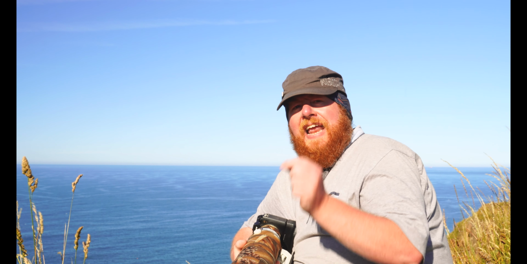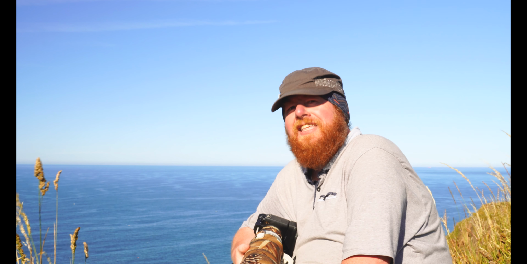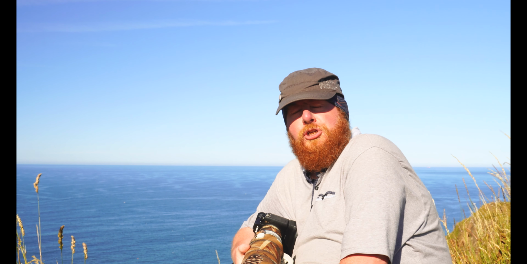But anyway, for now, here's a few bird in flight photos to give you a bit more of a feel for the kind of things that I think make good shots.